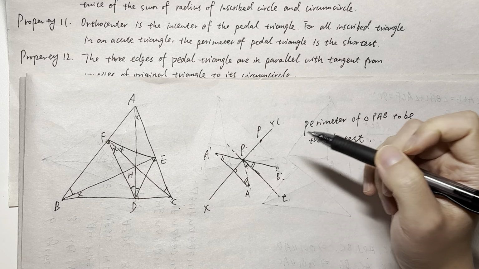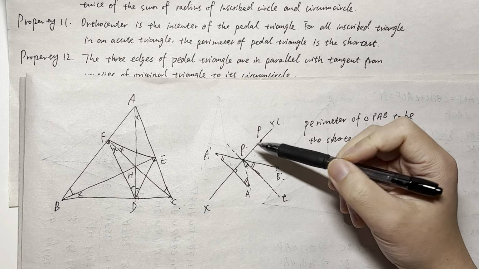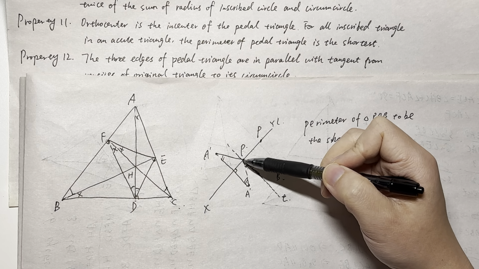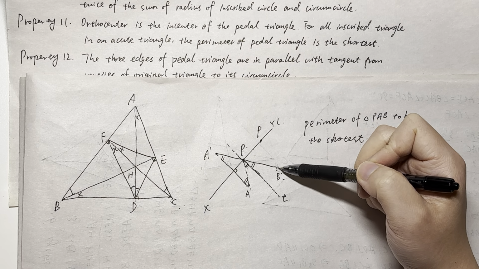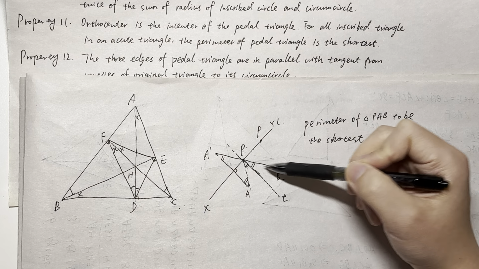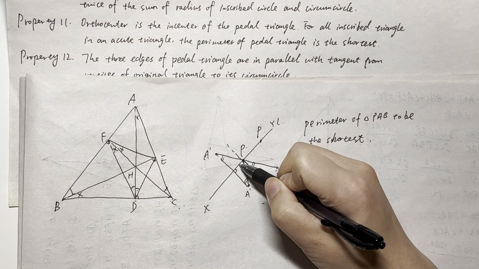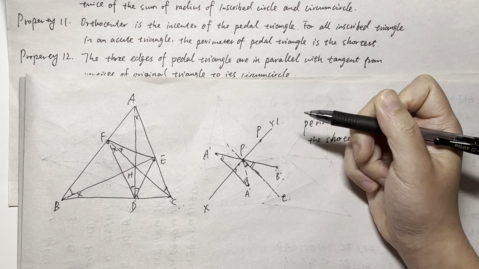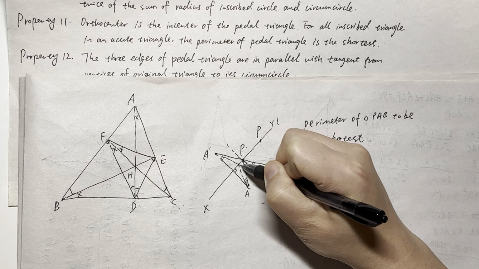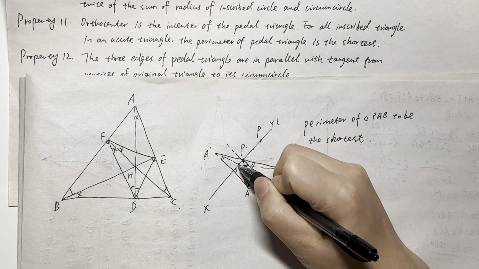The only thing we can change in the figure is the position of P, and it changes the distances from P to A and P to B, right? So in this case, PA plus PB equals A prime B. And if you find any other point, let's say here, this is another point, let's call it P1.